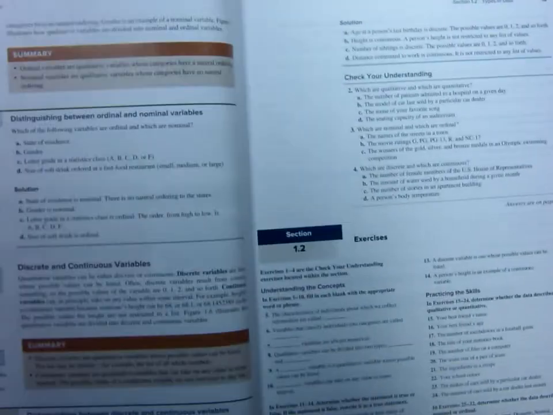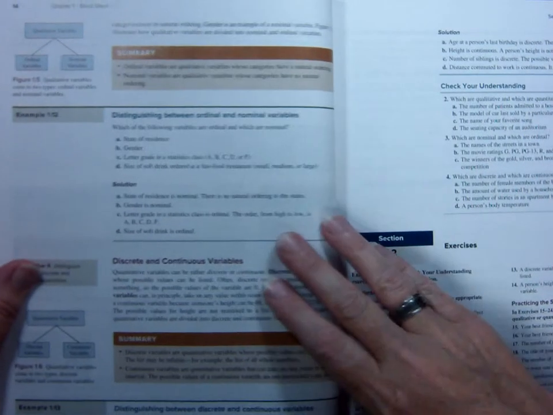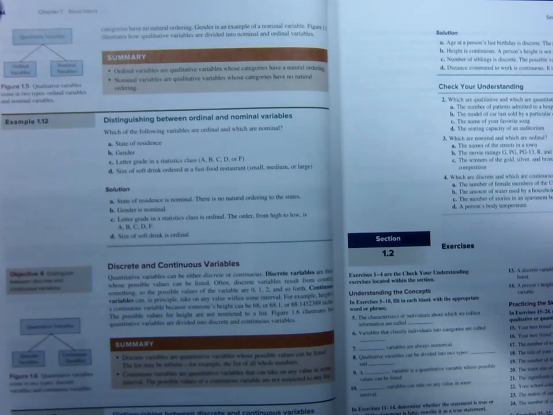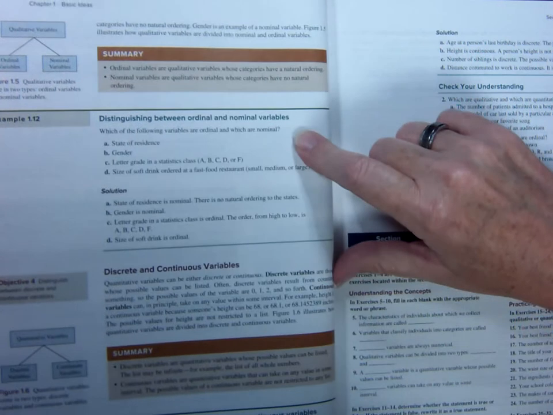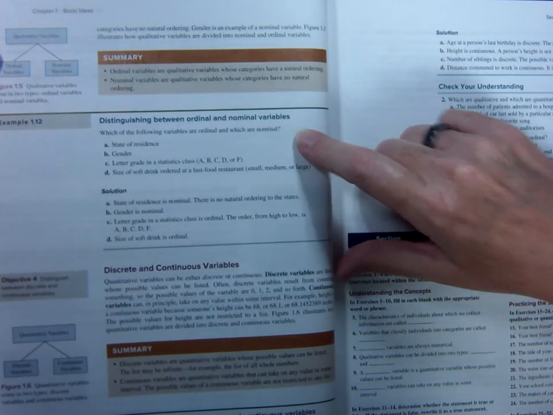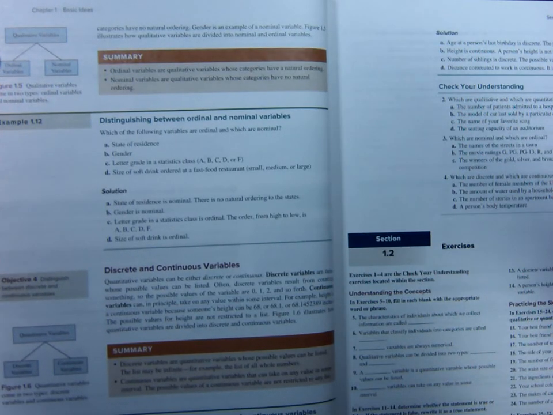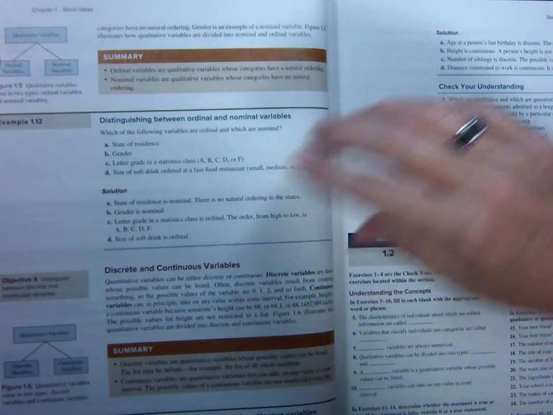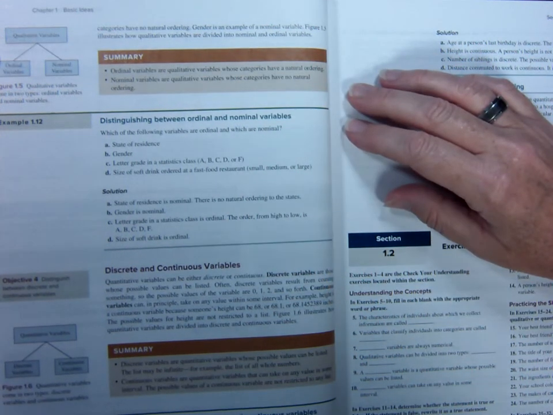Now, a nominal variable is one where the order doesn't matter. It has no natural ordering. So that would just be a nominal variable. So let's take a look at the difference between nominal and ordinal. Let's say I asked you what state of residence you lived in, assuming that you are a United States citizen, or let's say even if you're not, where are you staying in the United States?